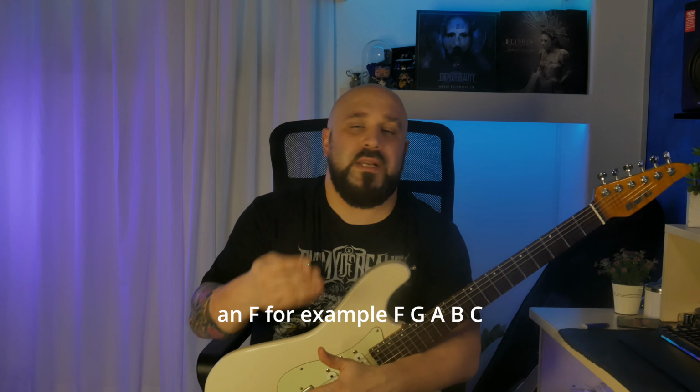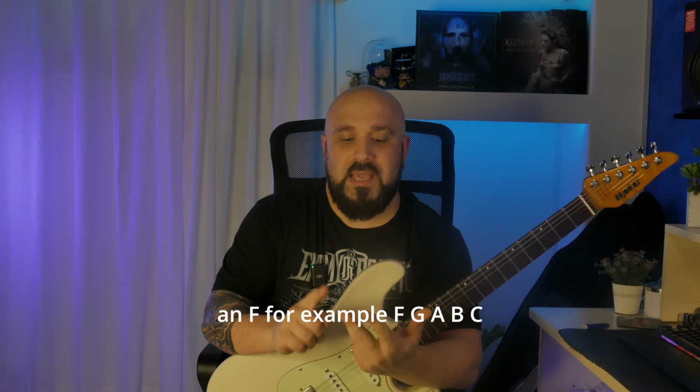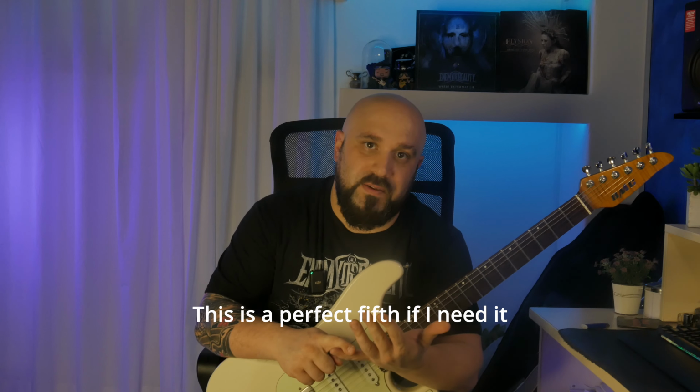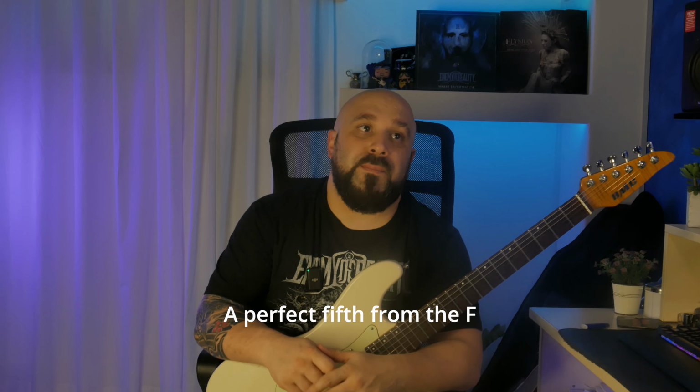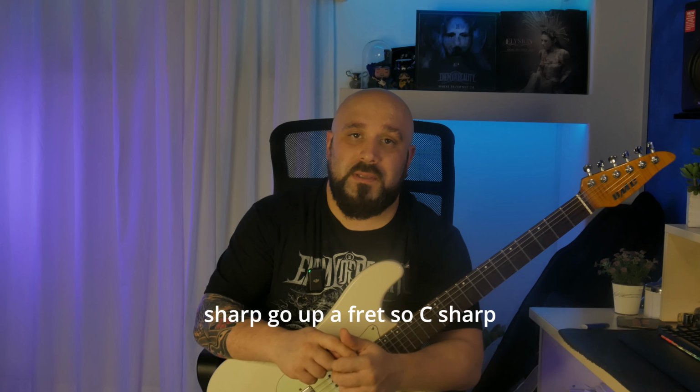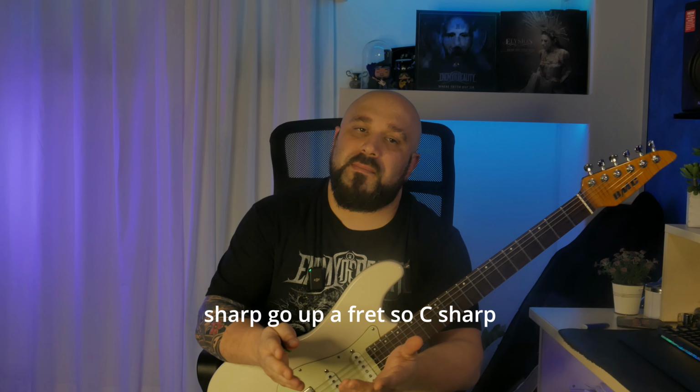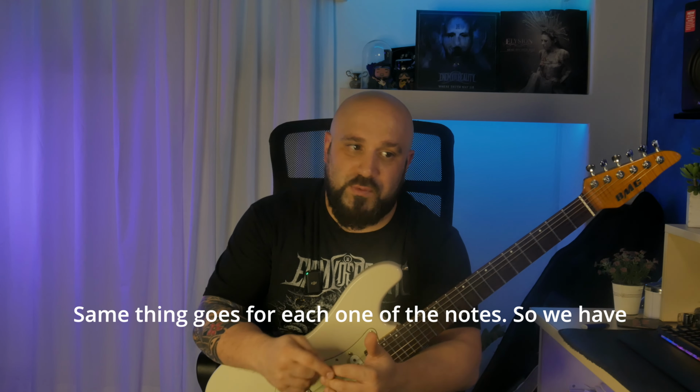Same thing goes for an F, for example. F, G, A, B, C. This is a perfect fifth. If I needed a perfect fifth from the F sharp, I'd go up a fret, so C sharp. Same thing goes for each one of the notes.